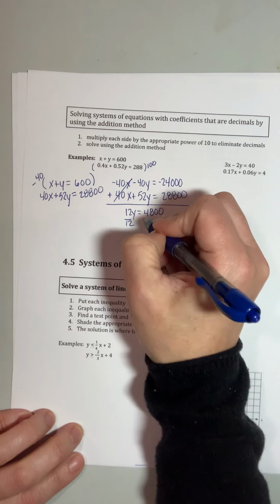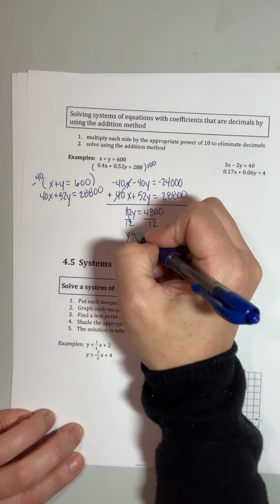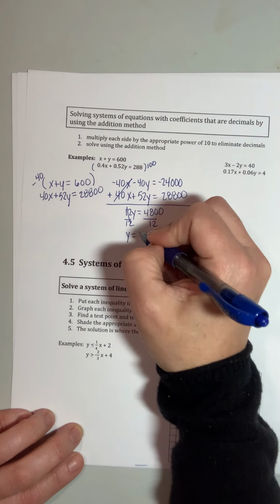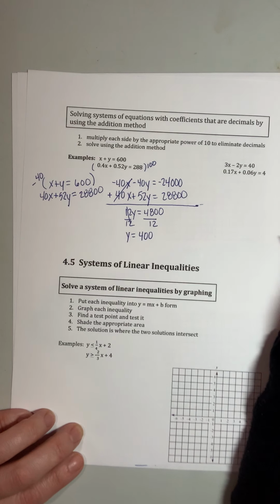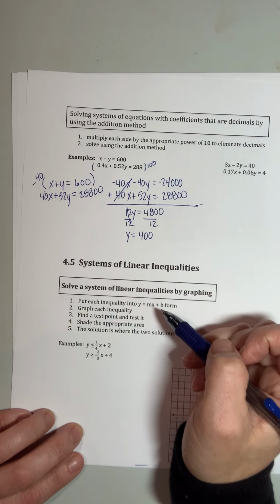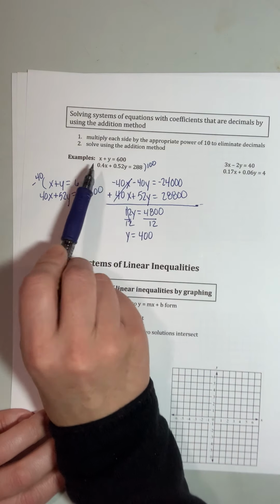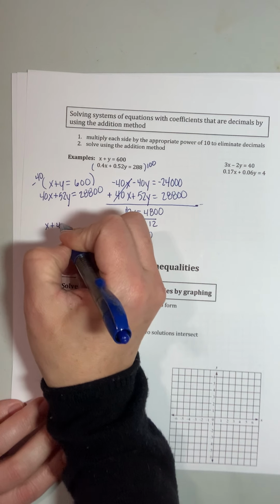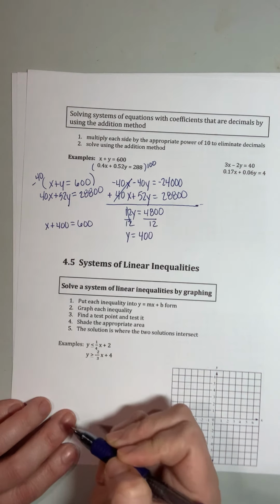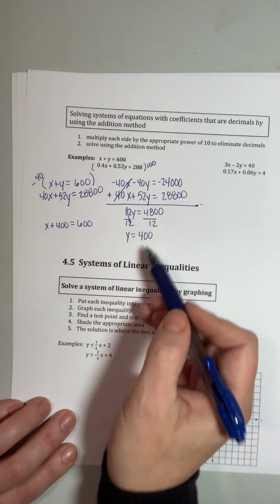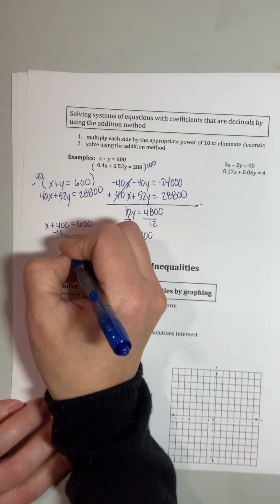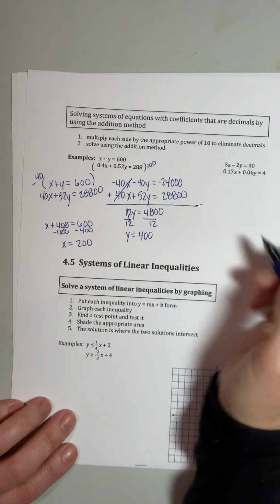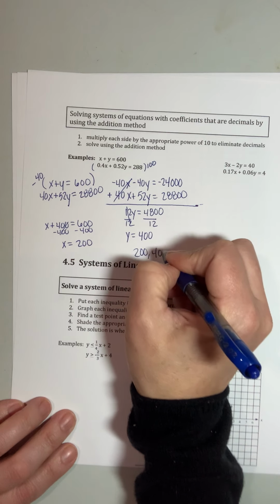Divide both sides by 12. 4800 divided by 12 is the same as 48 divided by 12, which is 4, and then bring down your 2 zeros. So y is 400. Looks big, but not a big deal, because if I plug it into my top equation to get x, I have x plus 400 equals 600, because I replaced the y with the 400. Subtract 400. X equals 200. So your final answer is 200, 400.